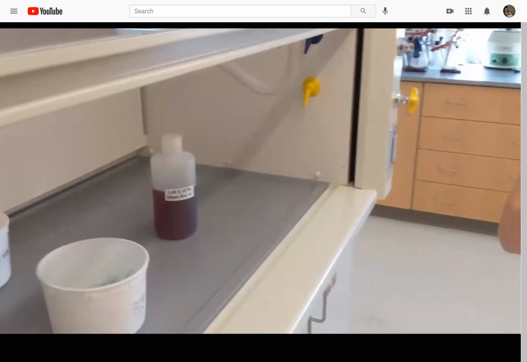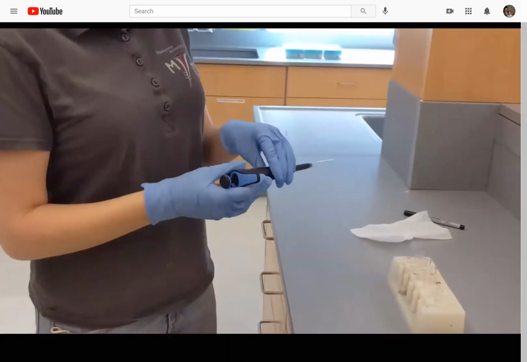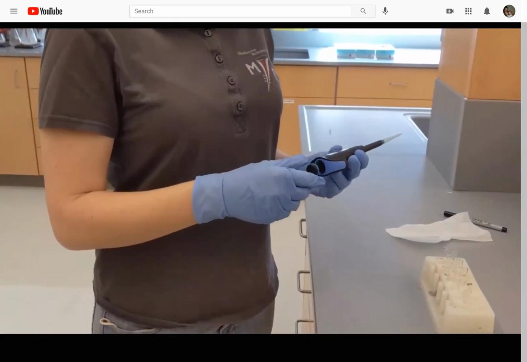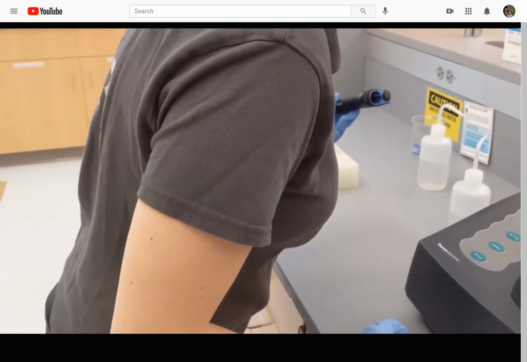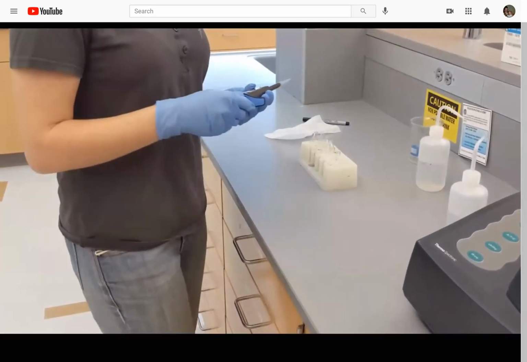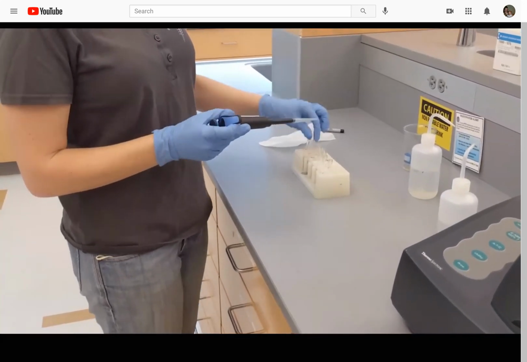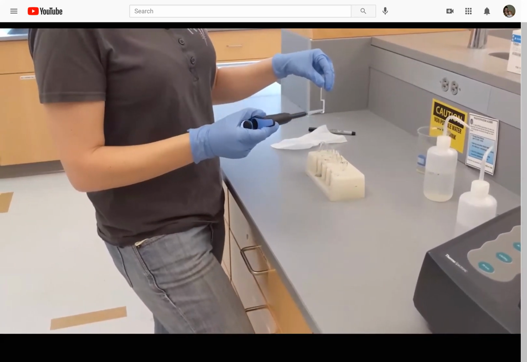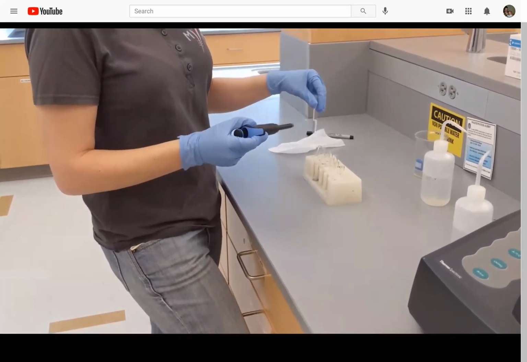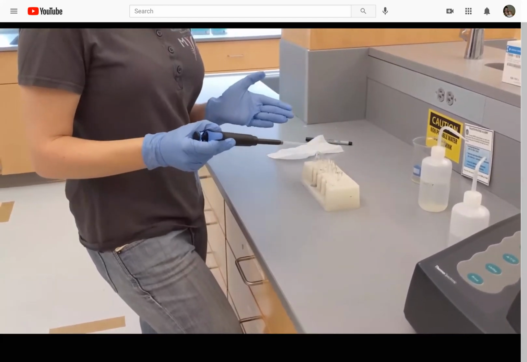I'm now going to go back to my workstation and add 0.5 milliliters of my standard solution to the first test tube. I will then add 0.5 milliliters of this solution that I'm going to create into my next test tube, and this is known as a serial dilution.